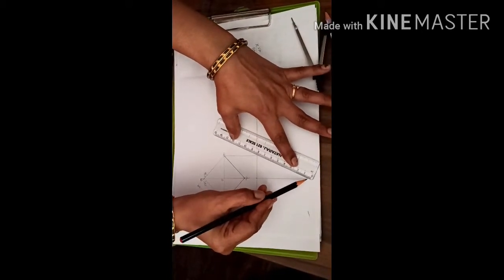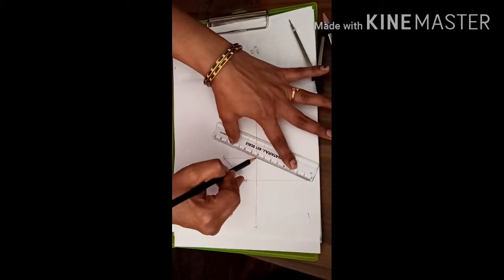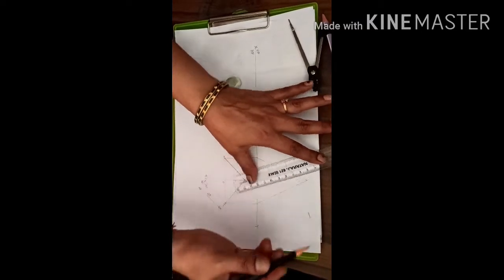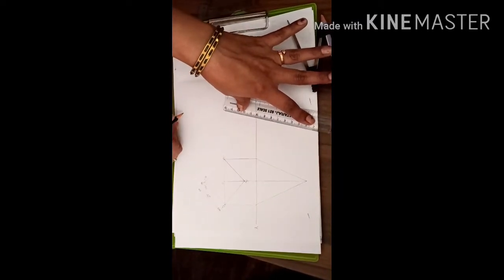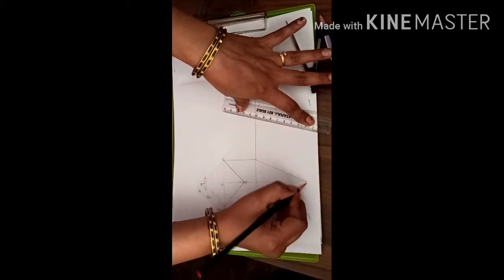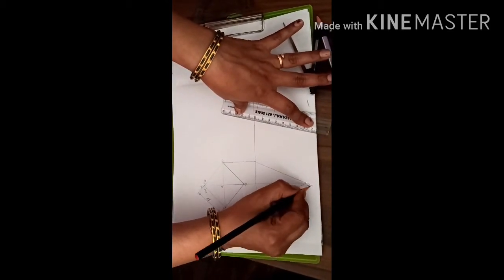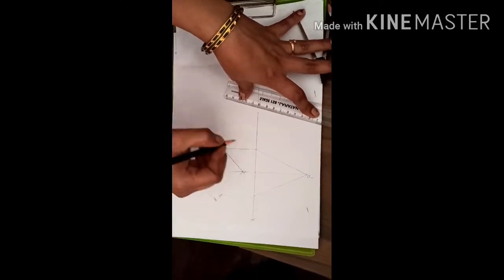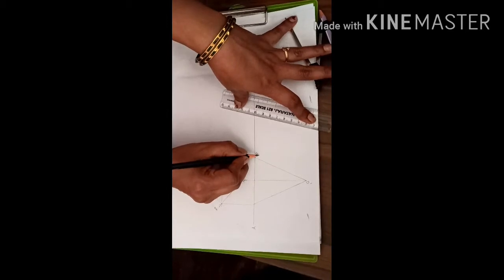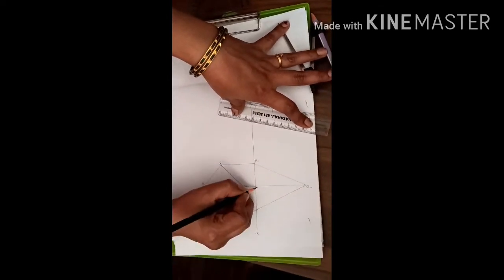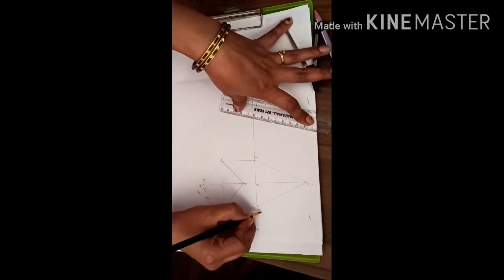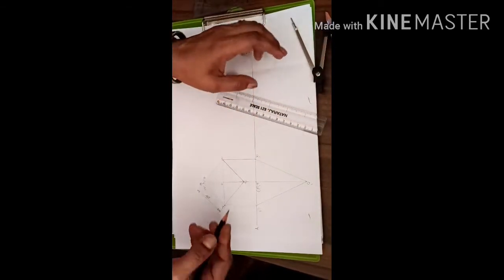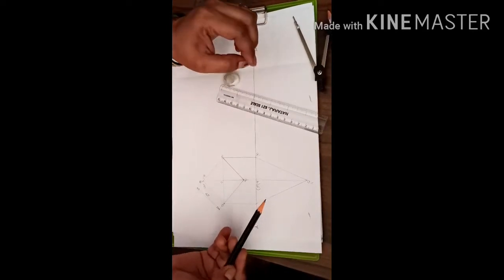Now join the projection lines to form the front view of the square pyramid, which looks like a triangle. Let the apex be named as O dash, since it is the front view. Now corresponding points A, B, C and D have to be named. So let me name them. So this is A dash, this is B dash, this is C dash and D dash in the bracket. So this is the top view and the front view of the problem.